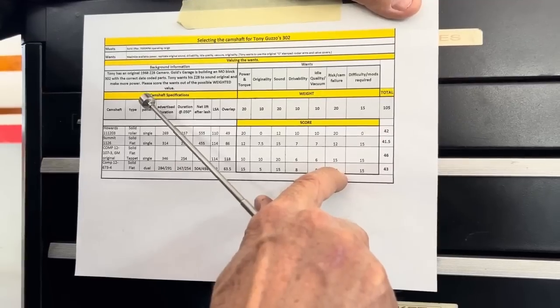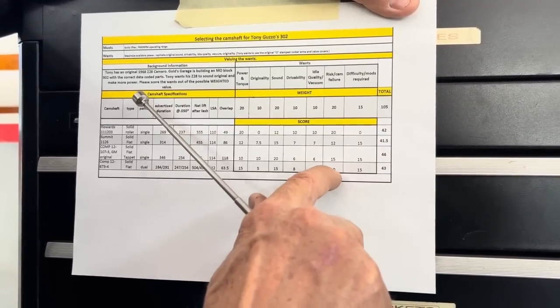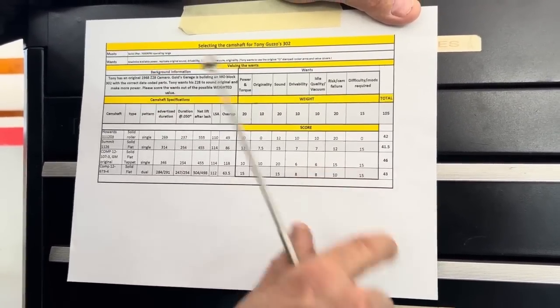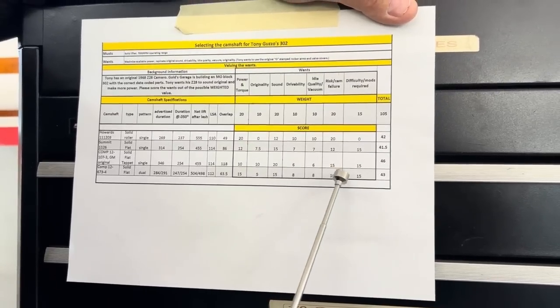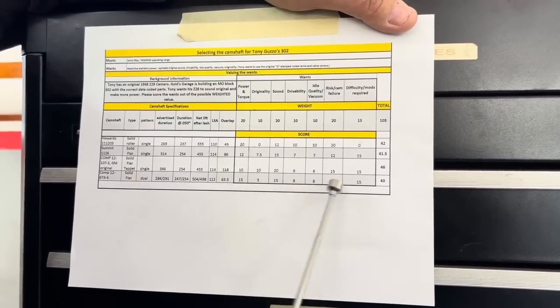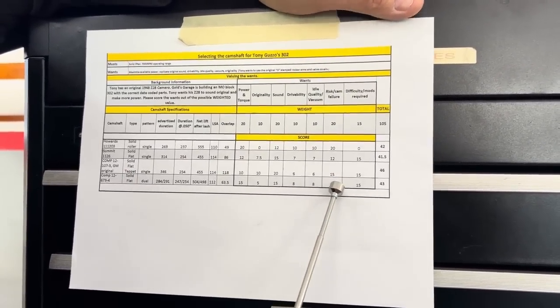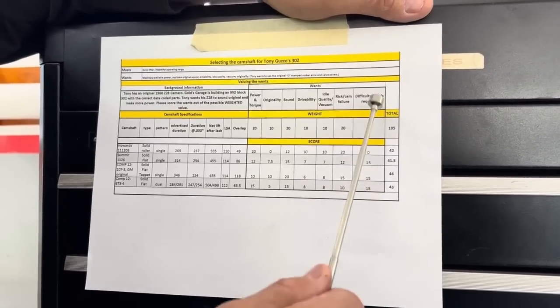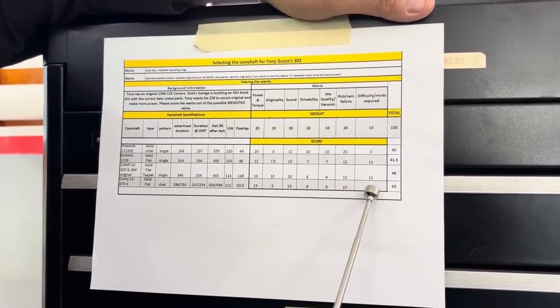Risk of failure, 10 out of 20. I give it a 10 because of the faster ramps. There's more risk of a cam failing with the faster ramps. So I give it a 10 out of 20. And then difficulty of installation, it gets 15 again because it's a straight up installation.